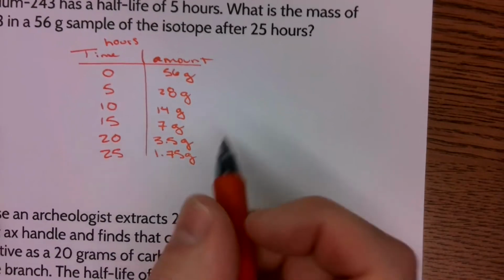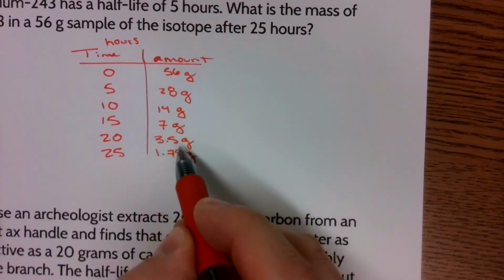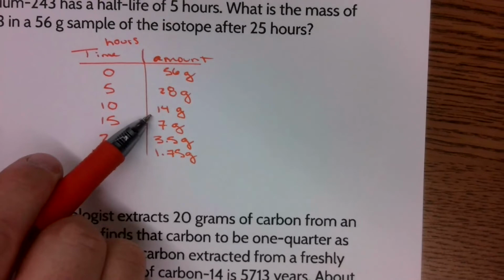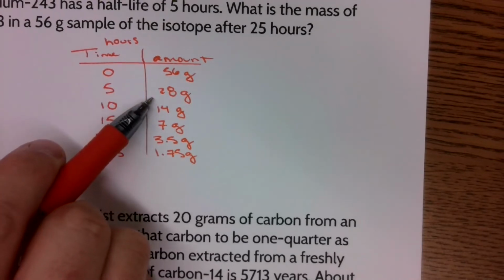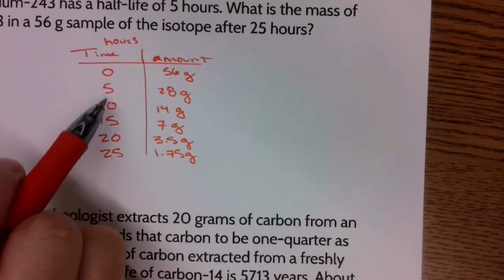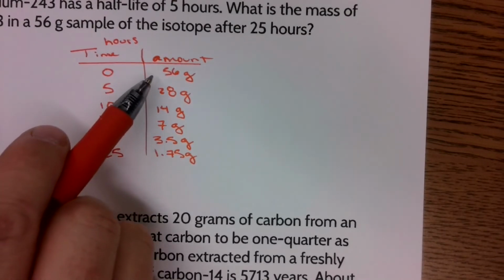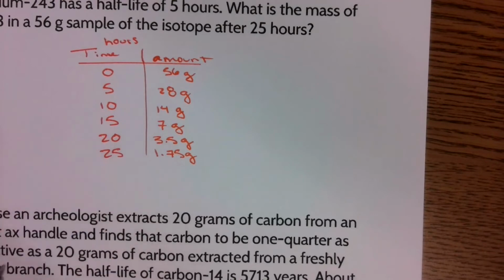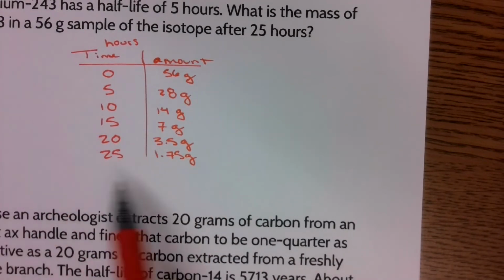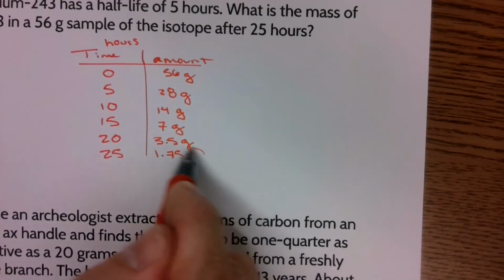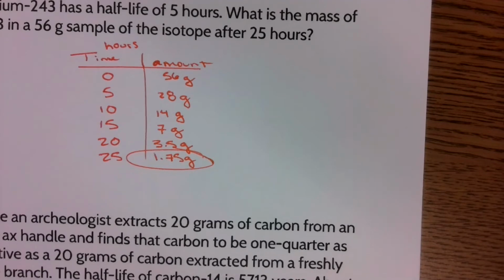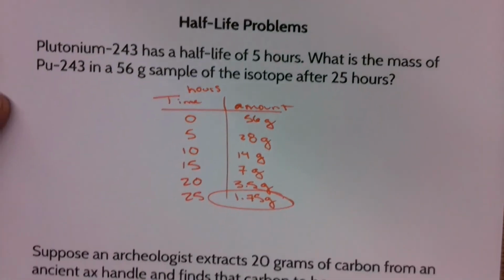Okay. So sometimes you can just do the math because it's an easy multiple. You can just divide. But the idea is every 5 hours, it loses half of itself. So in the first 5 hours, you now have 50% of what you started with, and that's 28 grams. And then you have 10. After 2 half-lives, you have a quarter of what you originally started with. And it continues down. But the total mass of plutonium-243 after about just a little over 1 day is about 1.75 grams. All right, let's solve this next problem.